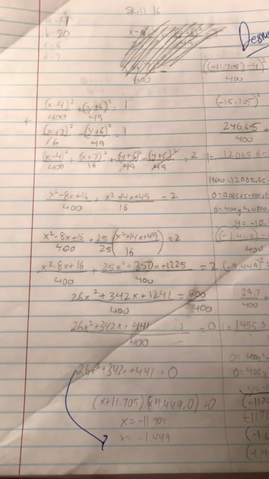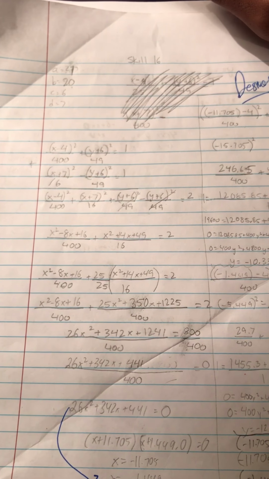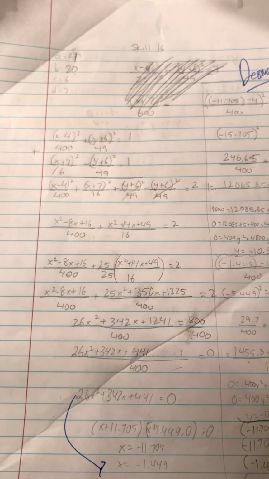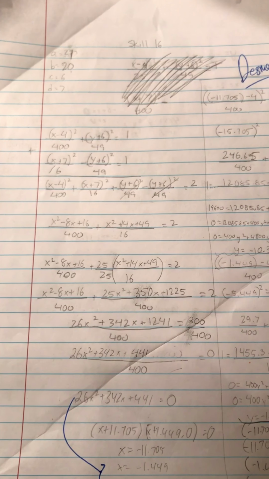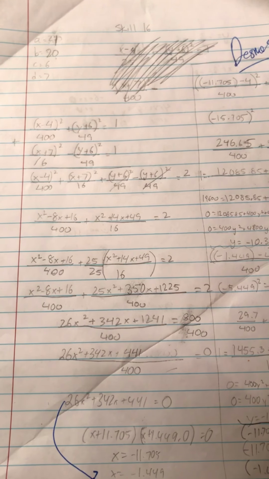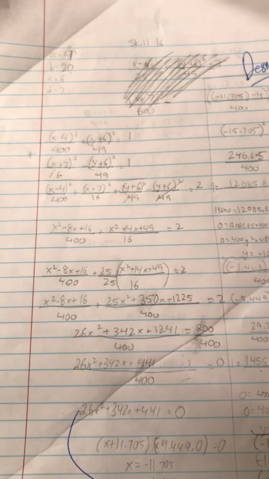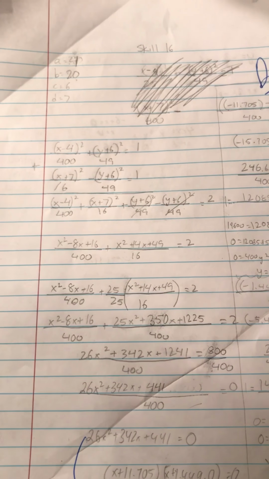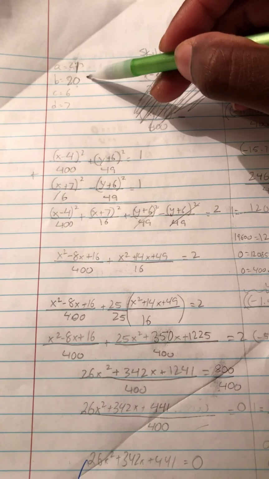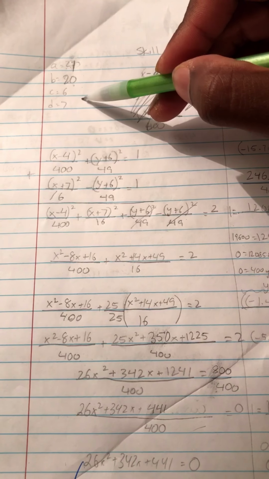Okay, so for skill 16, our main goal is to choose integers and have equations that have at least 3 points of intersection, and mine had 4, and figure out these points of intersection algebraically. So first thing we had to do was pick 4 numbers, A, B, C, and D. So my A was 4, B was 20, C was 6, and D was 7.